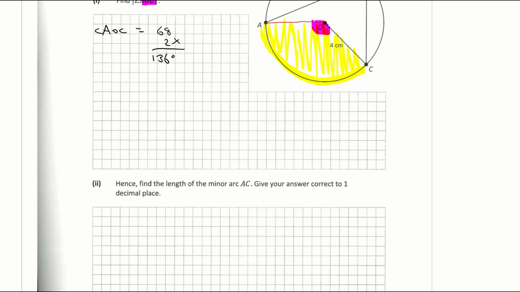So that sector comes from the center out to A and down to C. And I have my arc that they want me to find the length of. I know that the angle at the center of the circle is now 136 degrees. And the distance from O to A and O to C is both radius, so 4 centimeters and 4 centimeters. I'm going to my log tables and I'm taking the formula for the length of an arc, which is angle over 360 times 2 pi r.